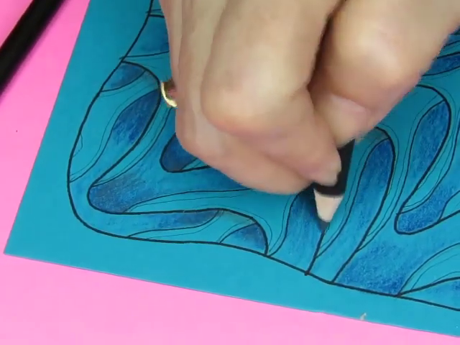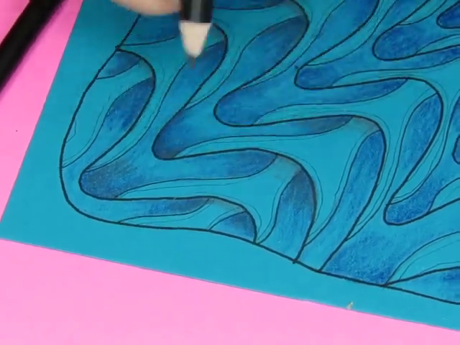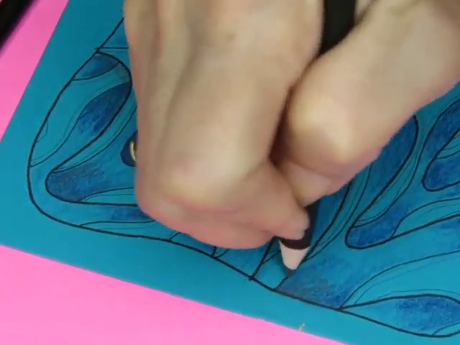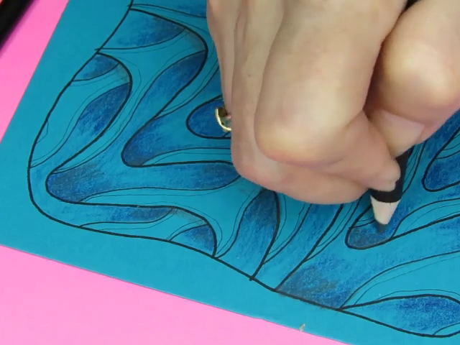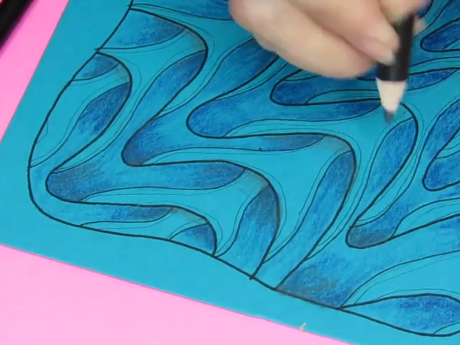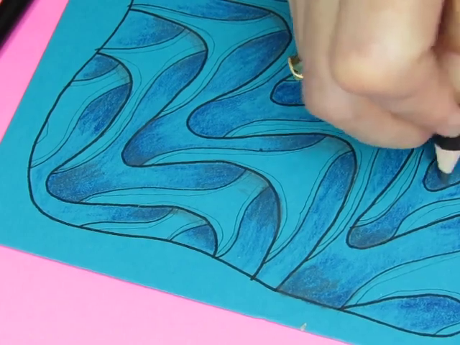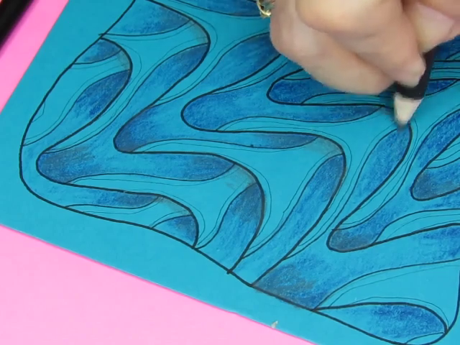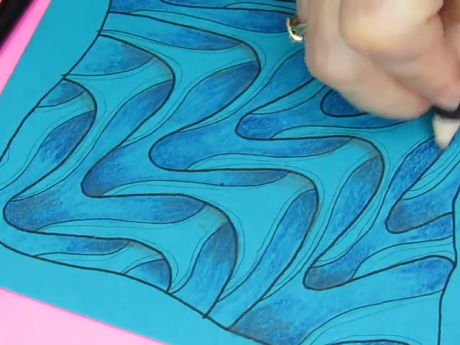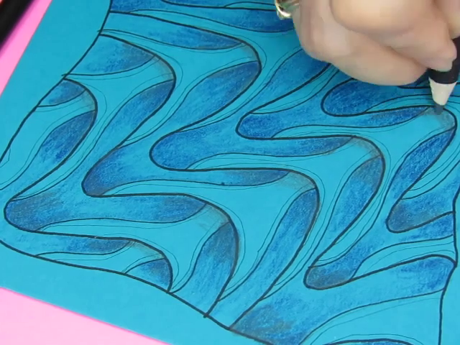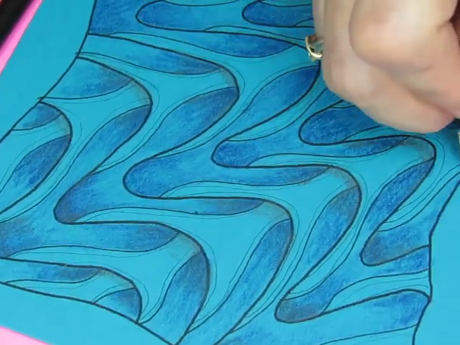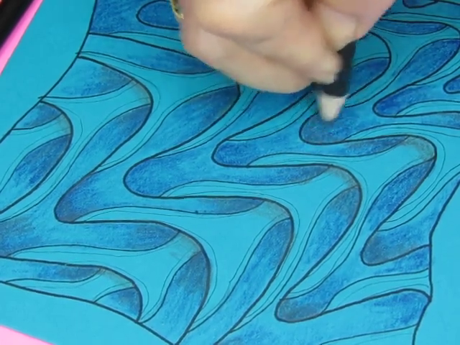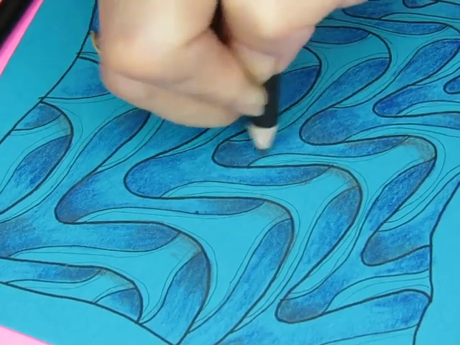So it's kind of like using graphite shading, but not exactly. And that's working pretty well. Something like this.